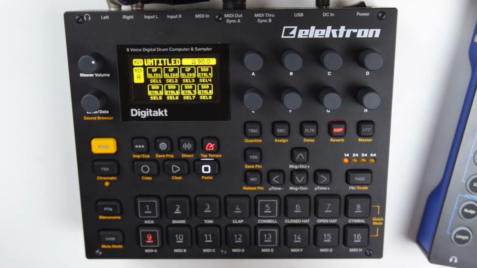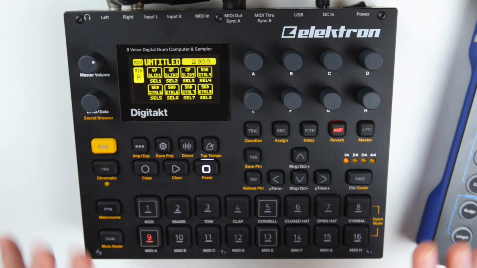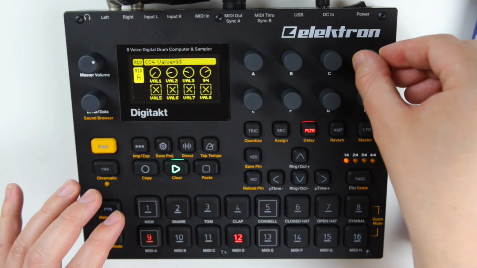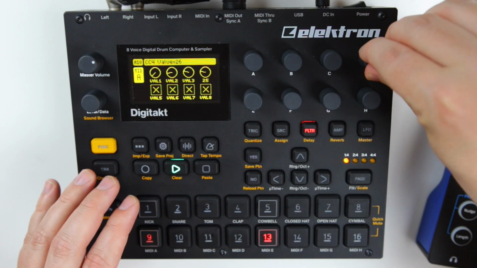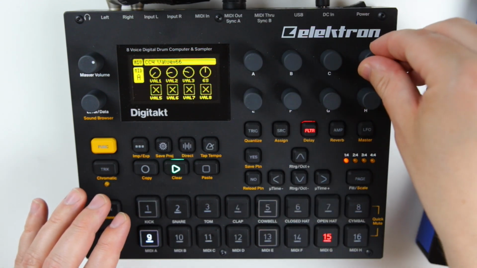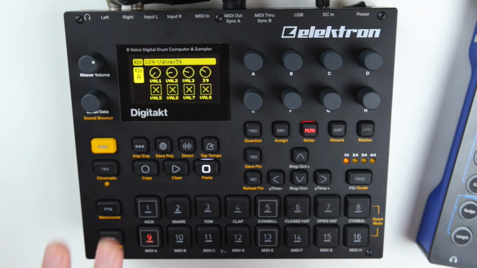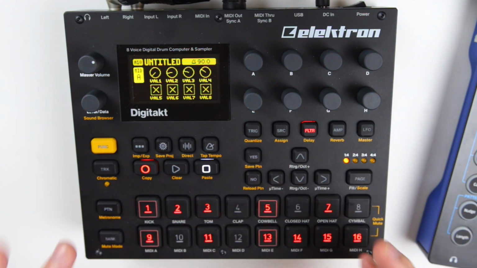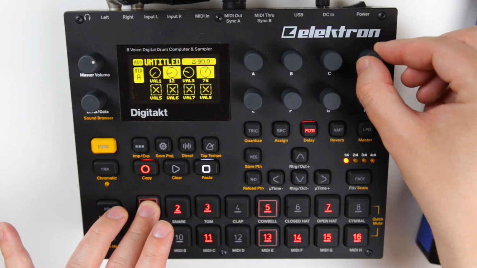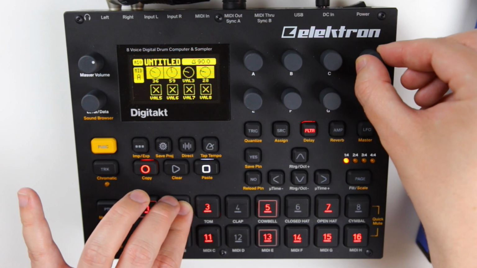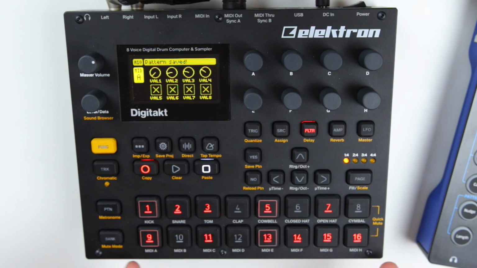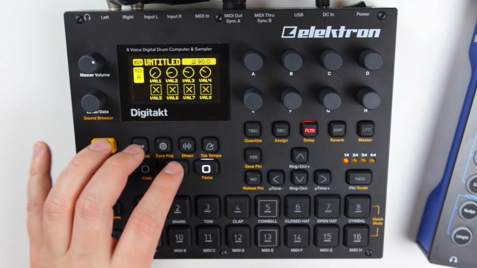Now let's try and set up the filter. I think I'll just go with the cutoff for now. I'll show you why I think it's a lot more interesting to parameter lock these changes instead of doing a sweep. Of course you can do sweeps, but Elektrons are better with parameter locking. So let's, for example, say we increase this one pretty much and decrease the second one. So now every step has a different value. Let's see how it sounds.